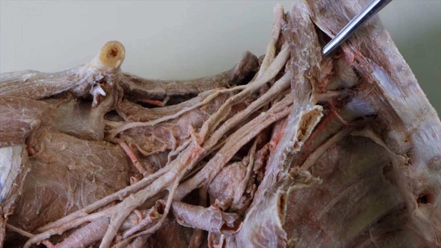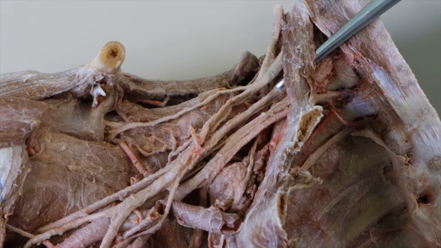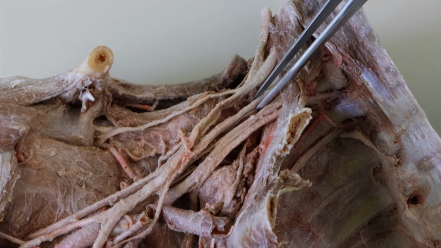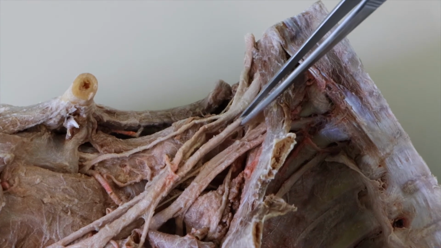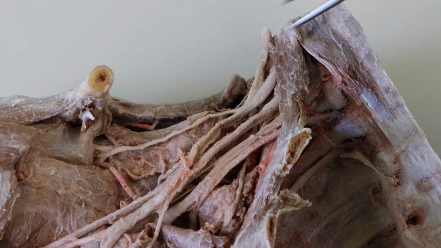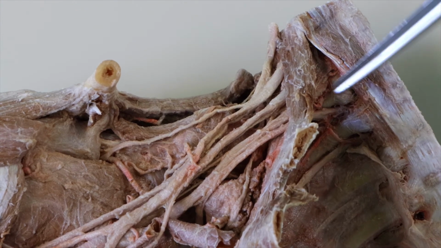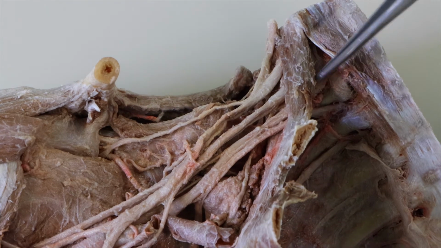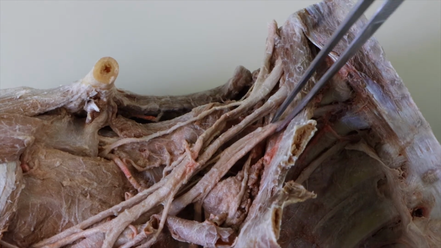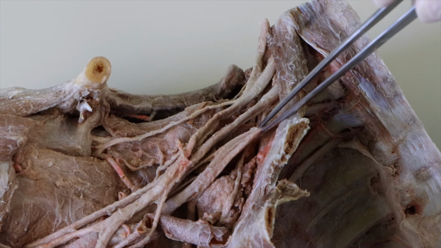The ventral branch of the segment C7 continues without joining anything and forms the middle trunk. The ventral branches of the segments C8 and T1, here and here, join together and make the inferior trunk.